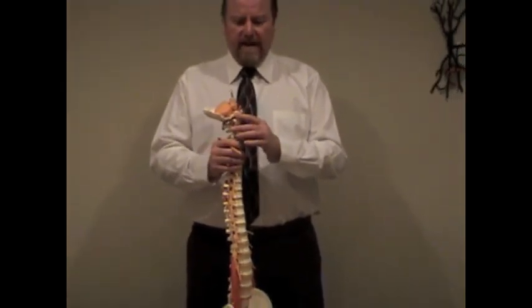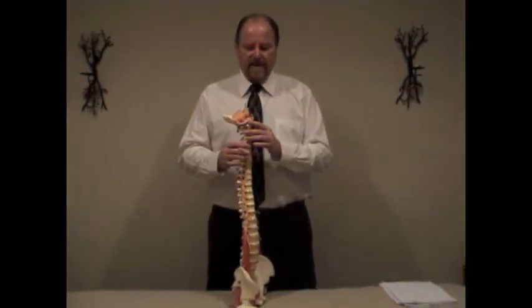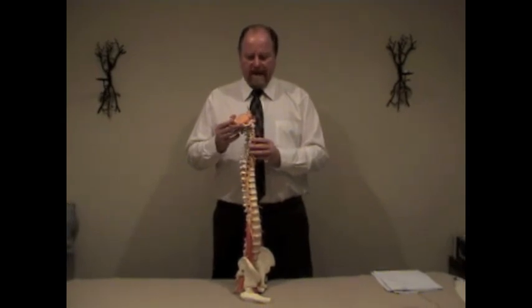So that's a basic description of the most common source of neck pain, and it's certainly the most common thing we see in our office.